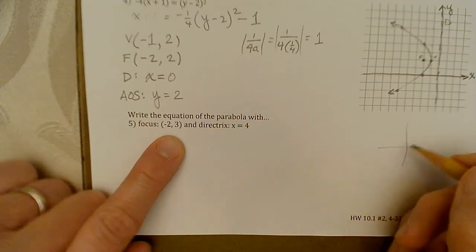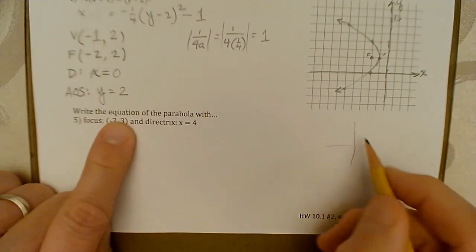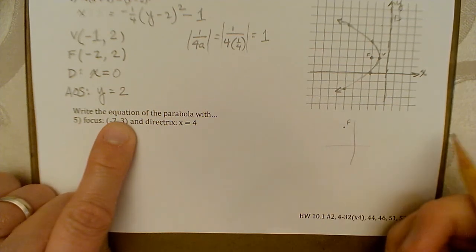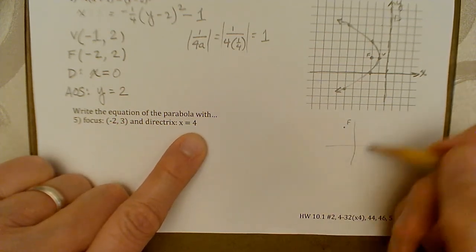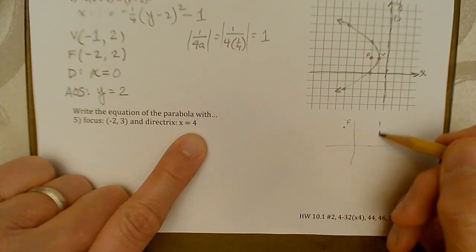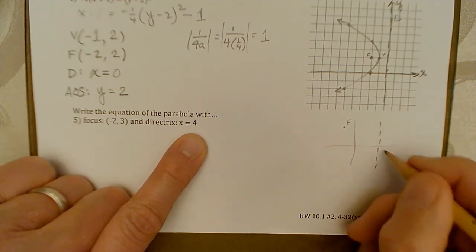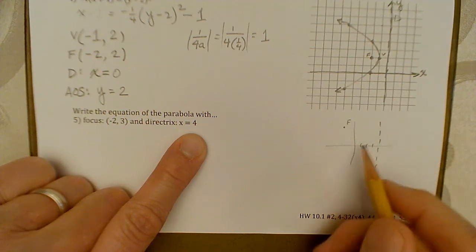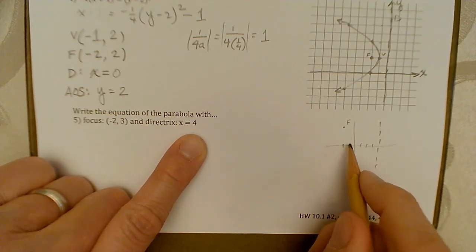So we have -2, 3, so -2, up 3. So that is the focus. And the directrix is over here at 4. So something, I don't know, like that. And so this is 4 going over. And then this was 2 to get over here.